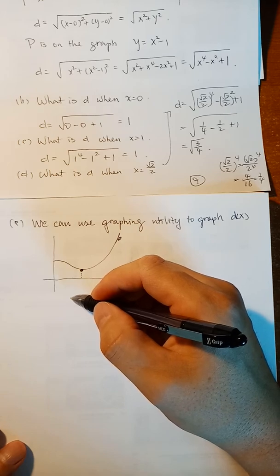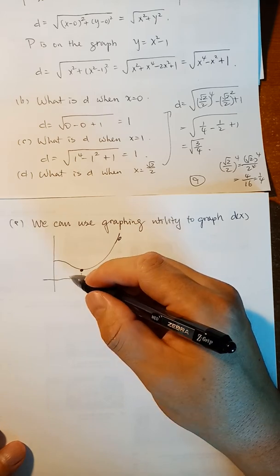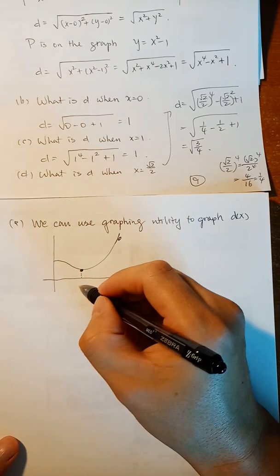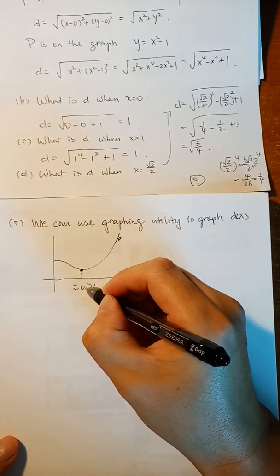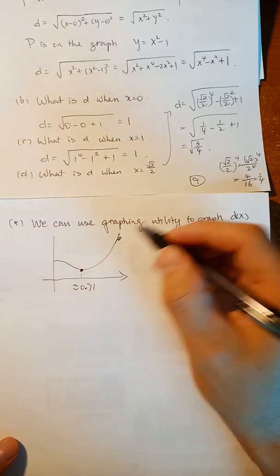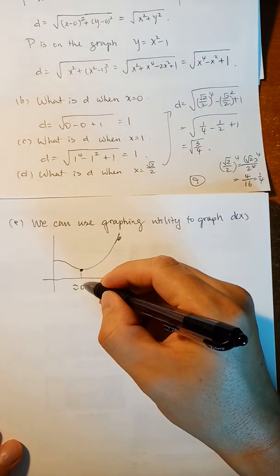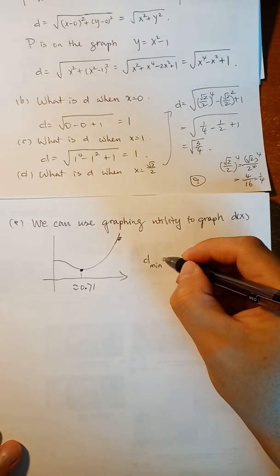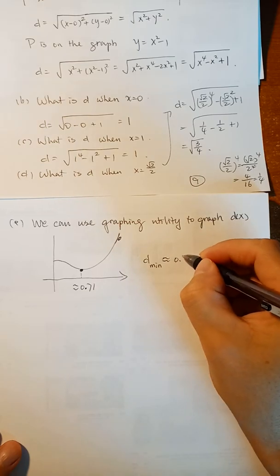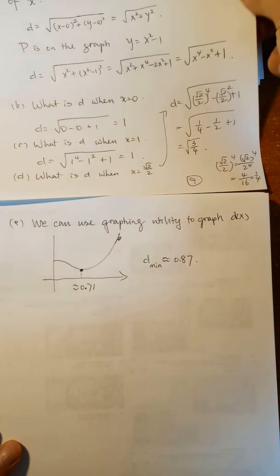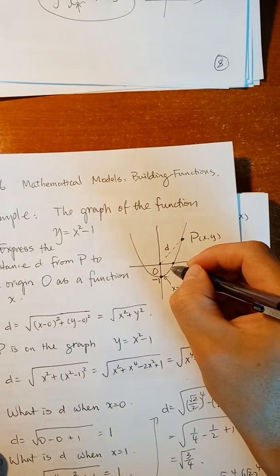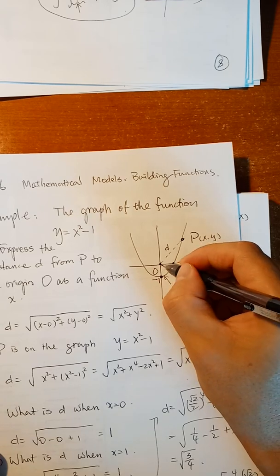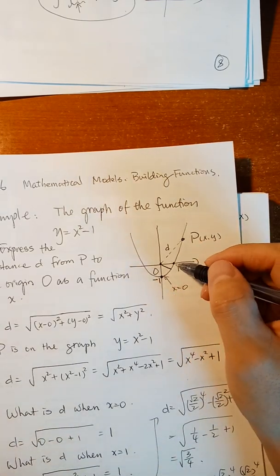So from the calculator, one can see that this value is possibly 0.71. We don't care how we get it, it's just from the graphing utility, we can see when x is possibly 0.71, d is minimum, approximately 0.87. So what does this mean? This means when x is 0.71, possibly here, this distance is the smallest distance, the closest point to the origin. So that's the idea.